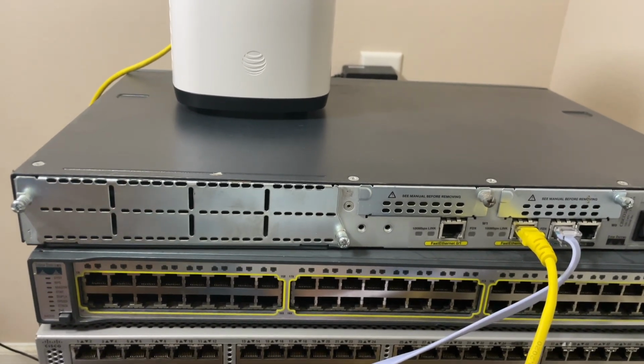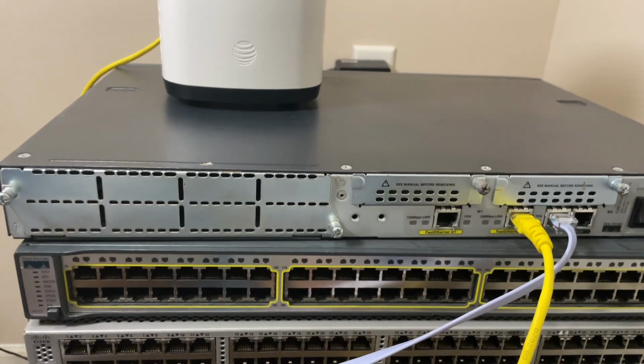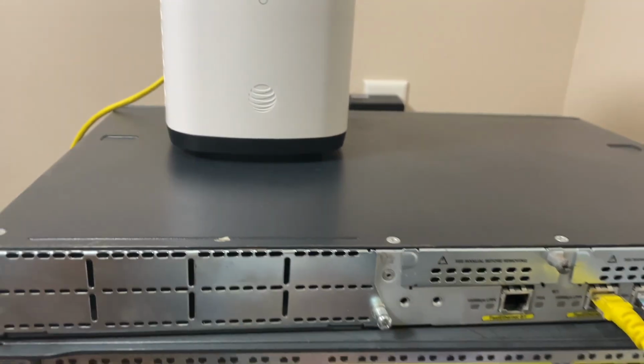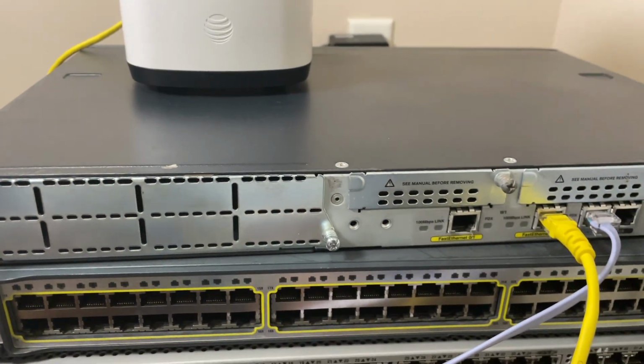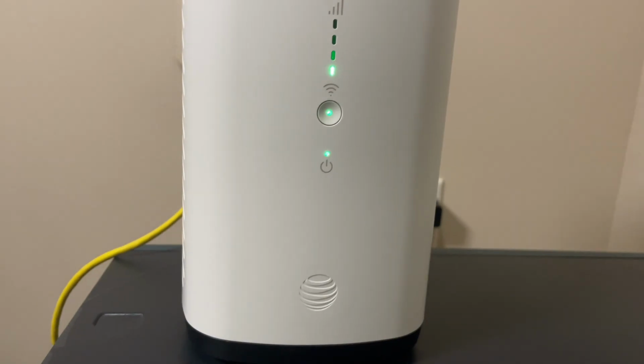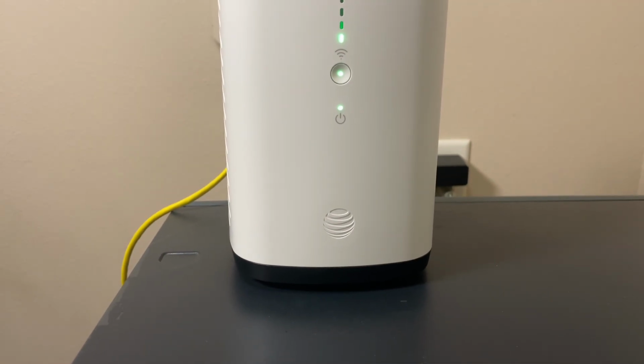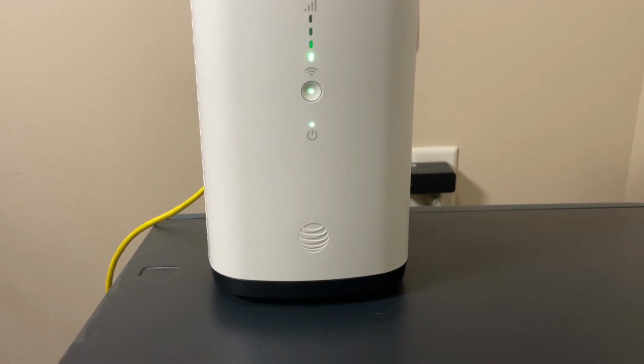So in this video, guys, I'm gonna show you how to connect the Cisco router to an AT&T modem to have internet connectivity. I do have this AT&T modem here, and an Ethernet cable from the back that goes to the Cisco router. This AT&T router is gonna play the role of a DHCP server.